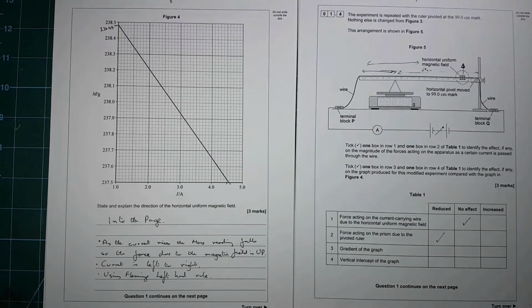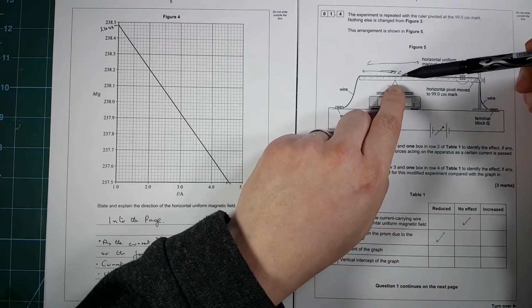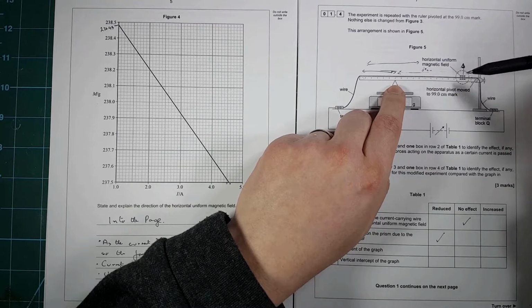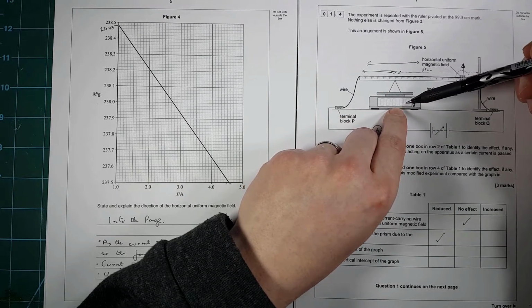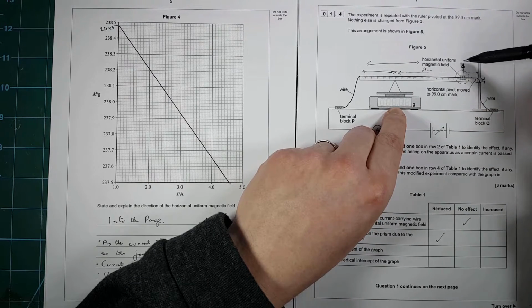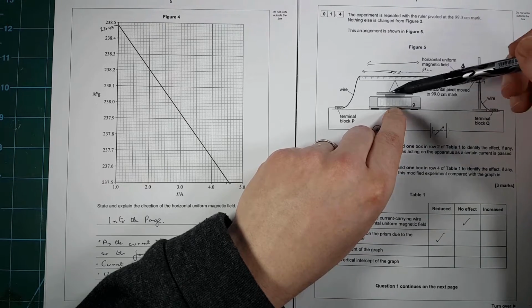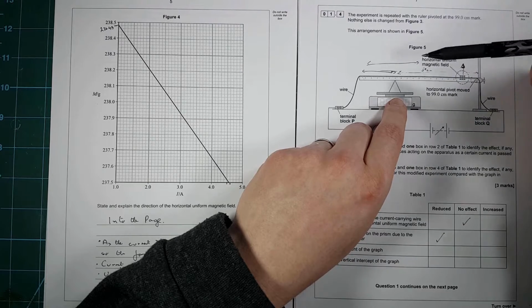The gradient of the graph. Okay, well, the gradient of the graph is affected by how much this has an impact on the value here. So we're going to have the same range of change in force, so we then need to work out what the moment effect on this point here will be, about this pivot.